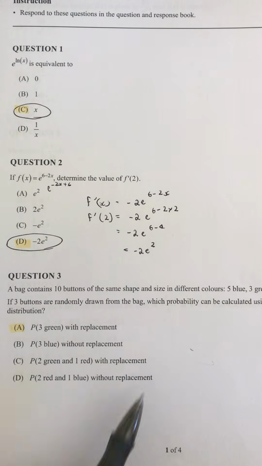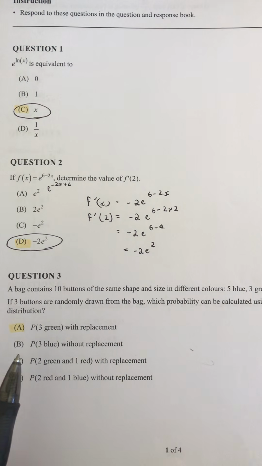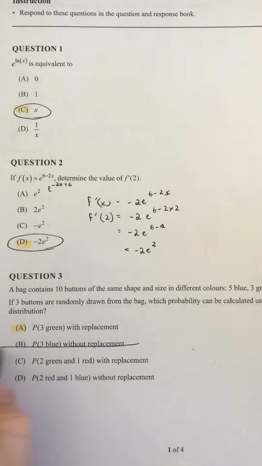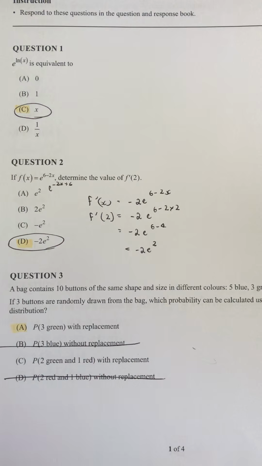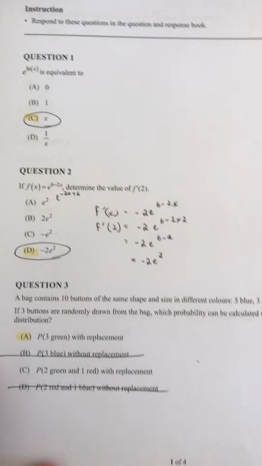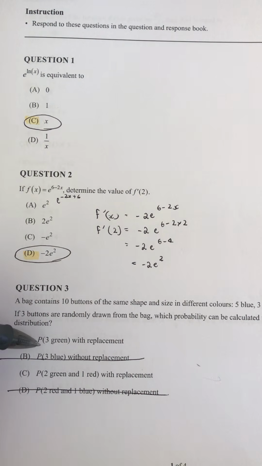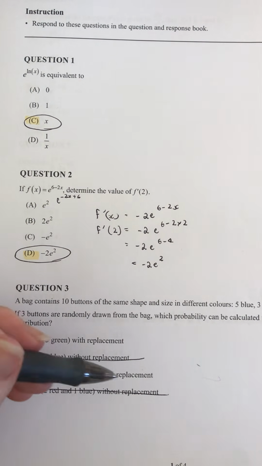So when we're looking at these options here, we need to look at ones that only have 2 outcomes. The other thing is the probability needs to stay the same. So if we've got without replacement, they're automatically gone because the probability from one trial to the next is not going to stay the same. Then when looking at the 2 options here, we've got the probability of 3 green with replacement, or the probability of 2 green and 1 red with replacement.